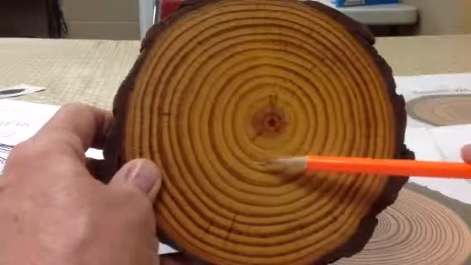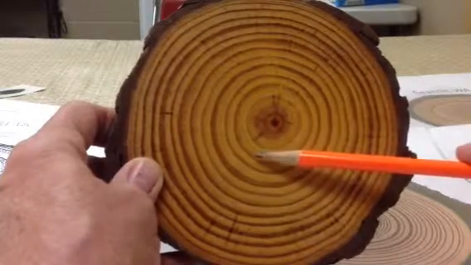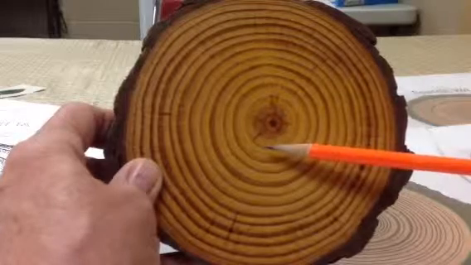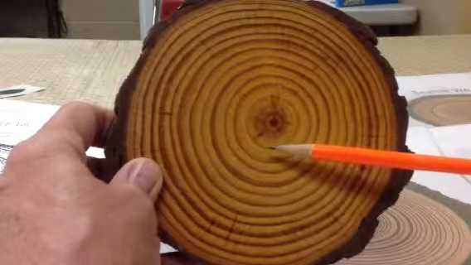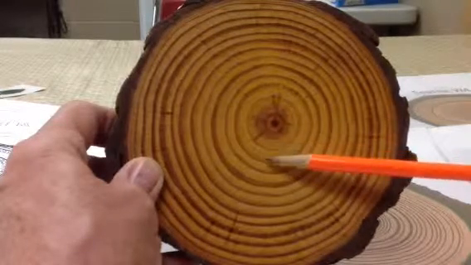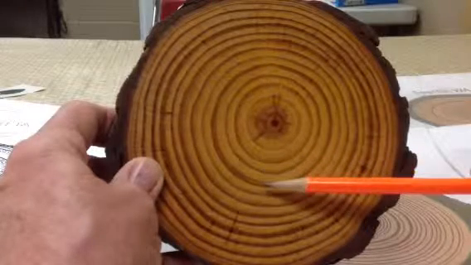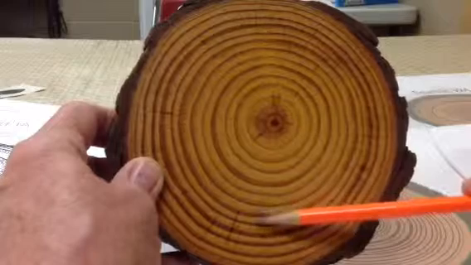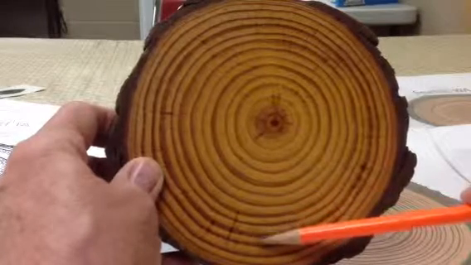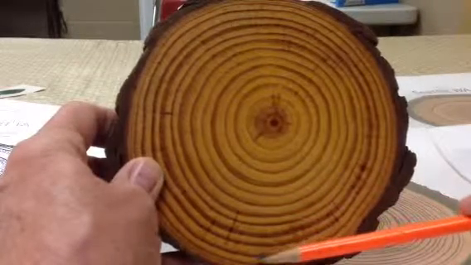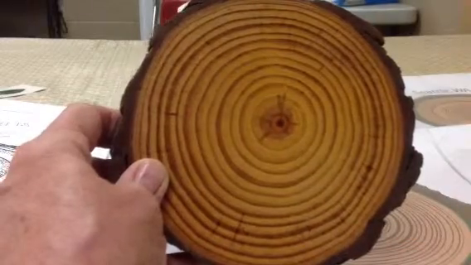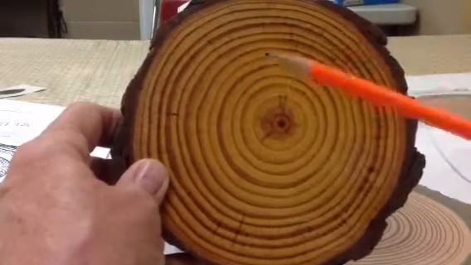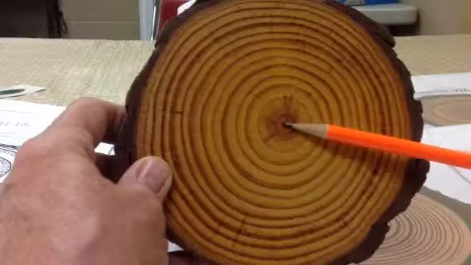At the end of the growing season, the wood begins to darken because it's going into its dormancy. So if we want to count this accurately, we're going to count the dark rings. 1, 2, 3, 4, 5, 6, 7, 8, 9, 10, 11, 12. This tree's 12 years old. So you don't count all the way across, you just count from the center out.